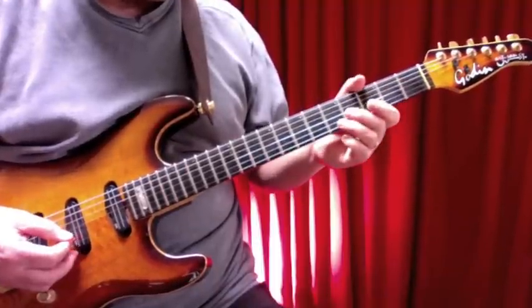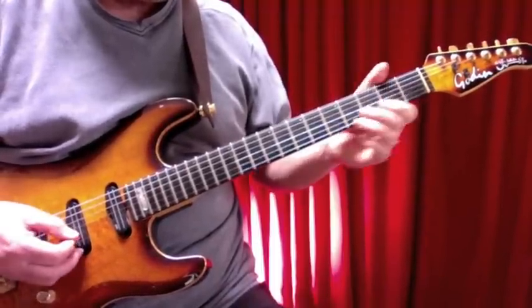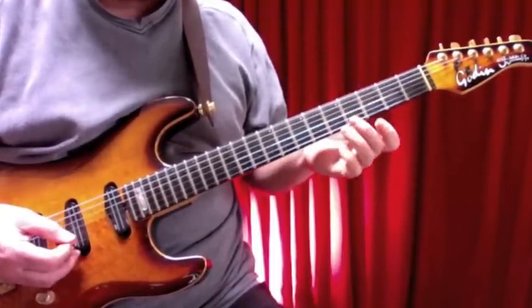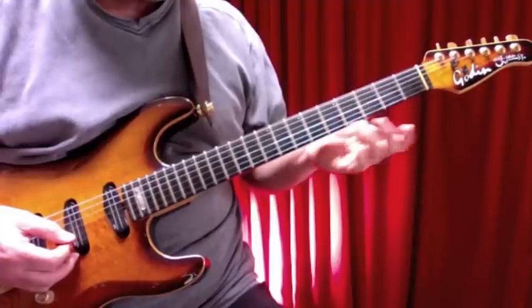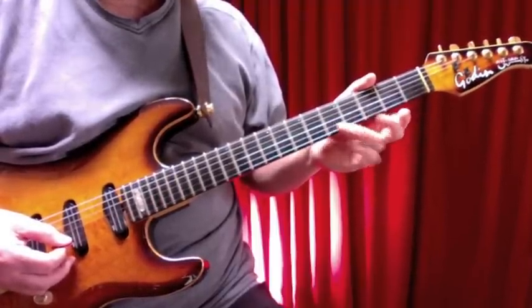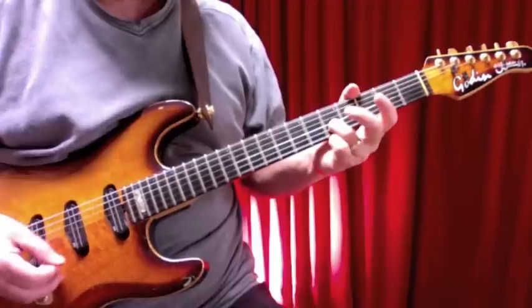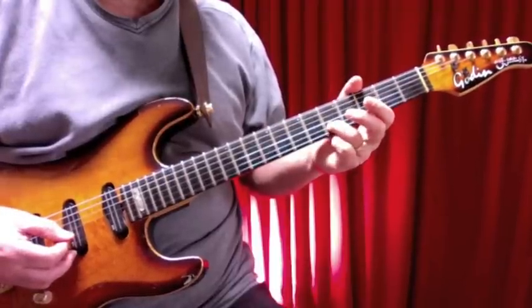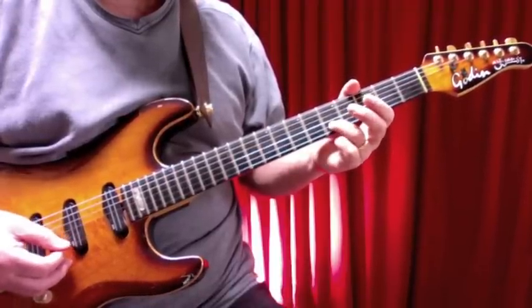And then we move down here. I'm still picking the second and first strings, but this time my third finger is hammering on to the 5th fret from open to the 5th fret of the second string, which of course is the same note as the open first string.